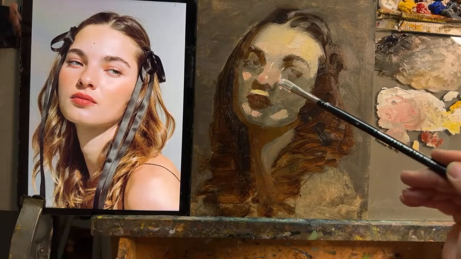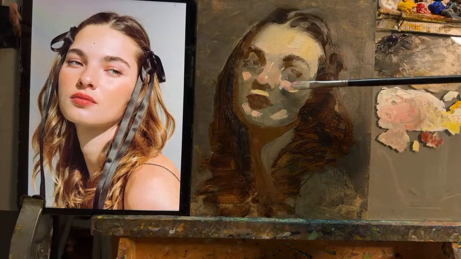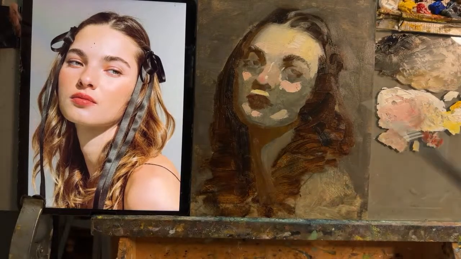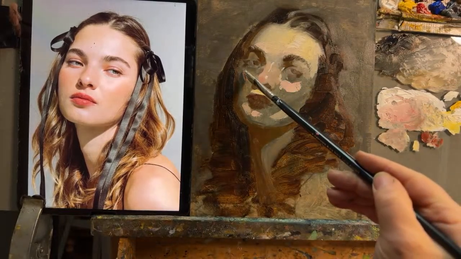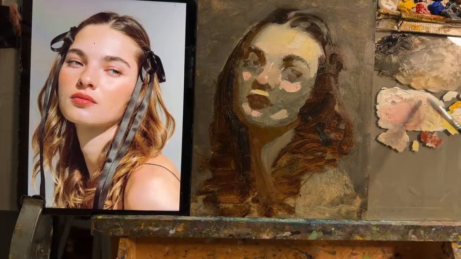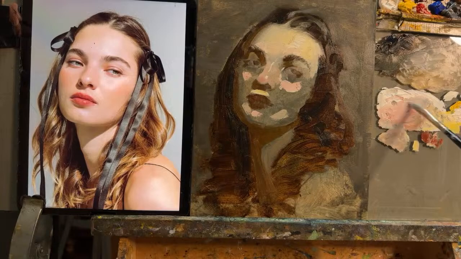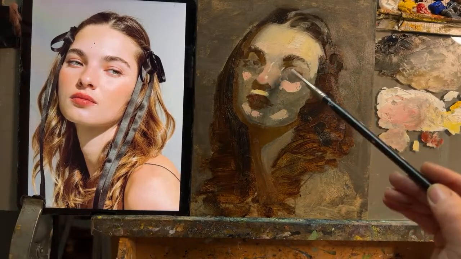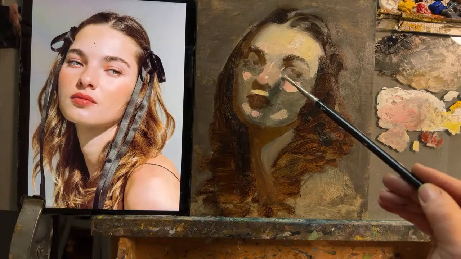So here, this is the cheekbone. I'm using a little bit warmer colors on the most protruded area. And I'm going to give the same little note on the other side. And then as I come towards the eye, I'm just slightly mixing in a little bit of a grayer color, neutralizing this color.